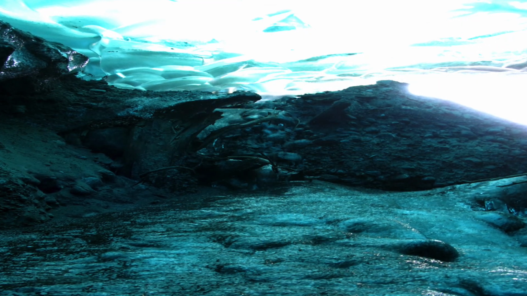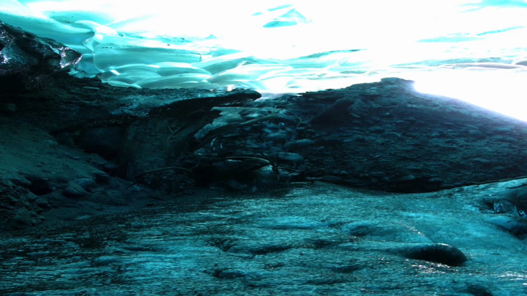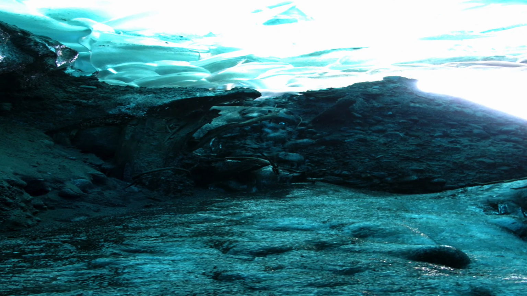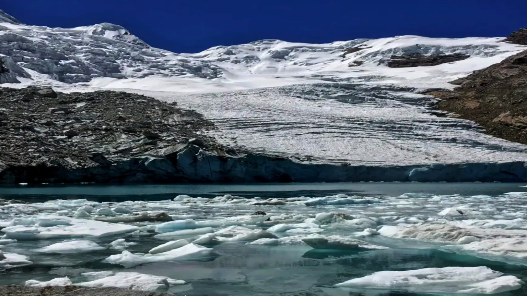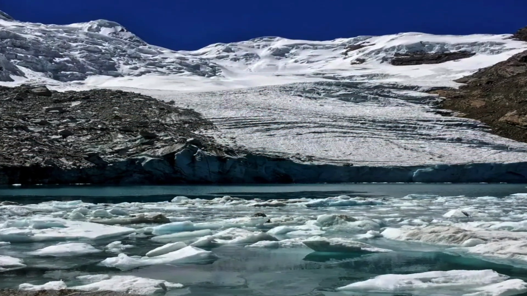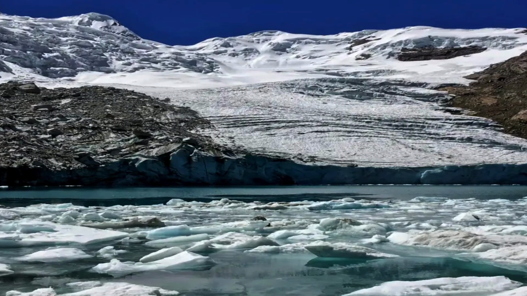Sometimes, the reason for the origin of glacial surges is related to the presence of a water-saturated layer of sediments underneath the glaciers. However, the cause of certain glacial surges is unknown and under investigation.